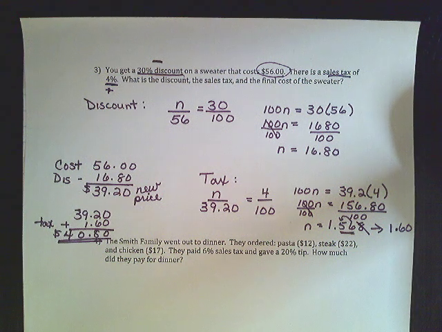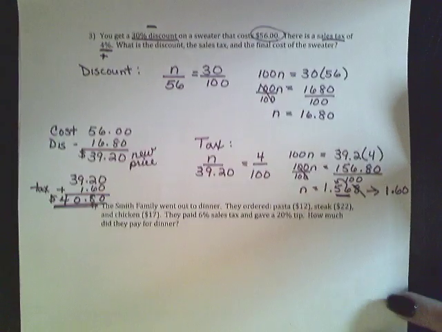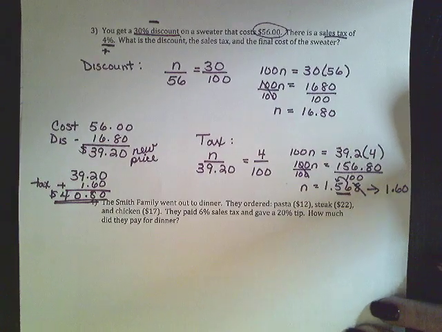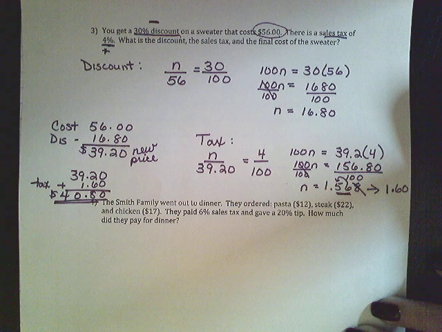All right, last problem. The Smith family went out to dinner. They ordered pasta for $12, steak for $22, and chicken for $17. They paid a 6% sales tax and gave a 20% tip. How much did they pay for dinner?